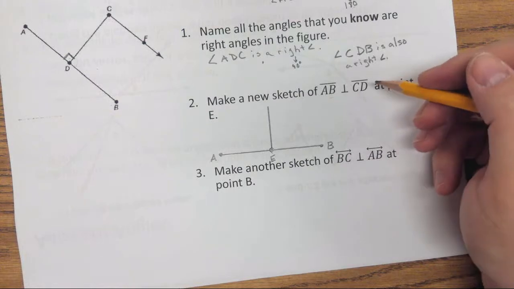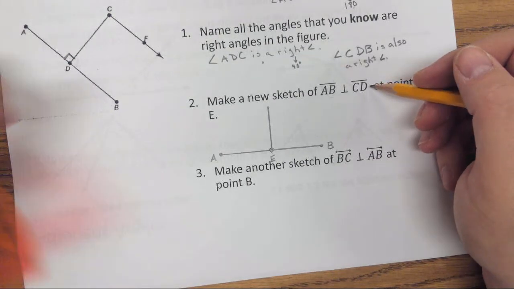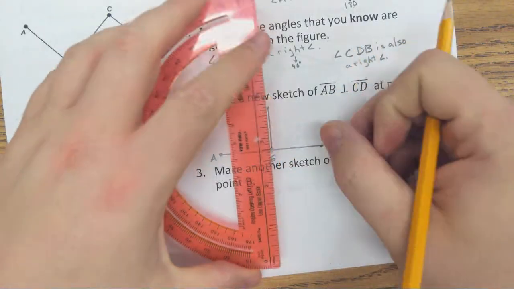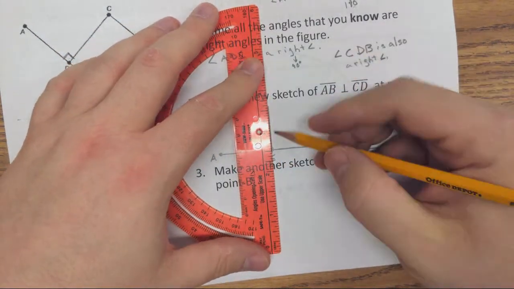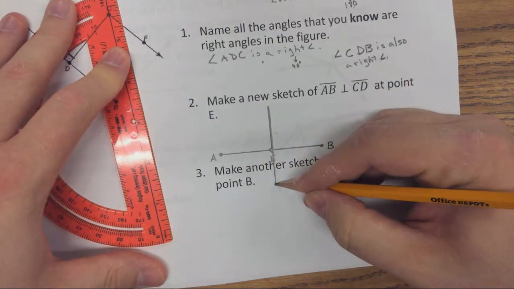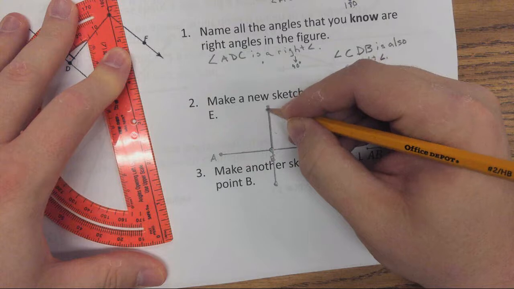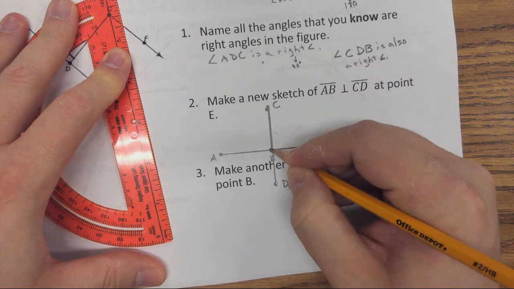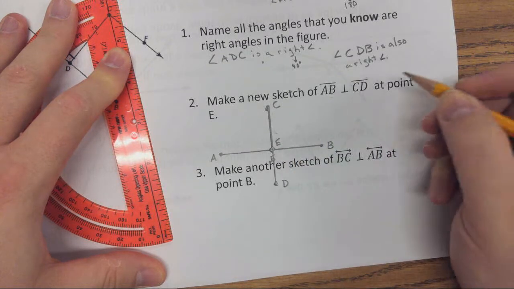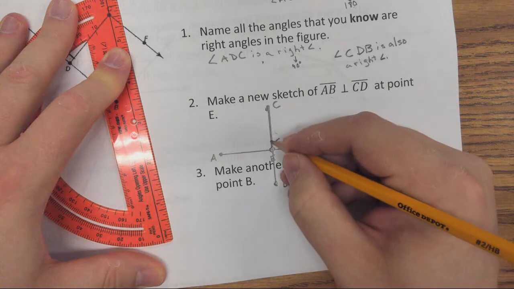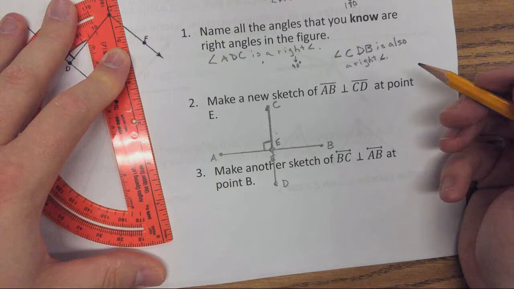But that doesn't make sense because this says CD at point E. Oh, well, this needs to go through E to the other side somewhere so that we have D down here. So here's C, here's D, and it intersects at point E. Now, because I measured this to be 90 degrees, I know that this line is perpendicular.